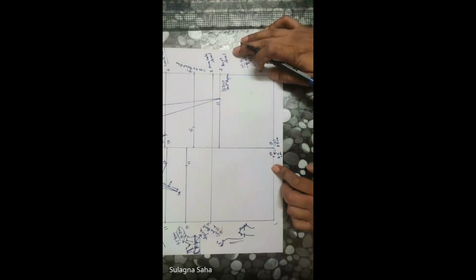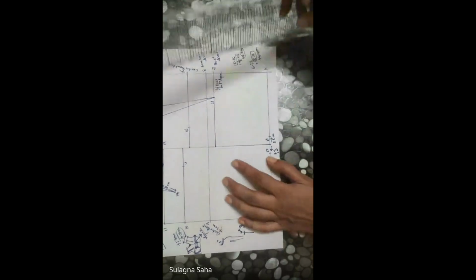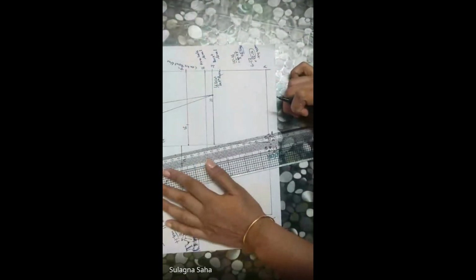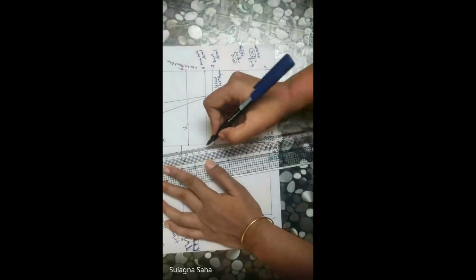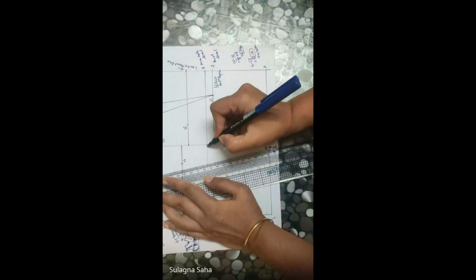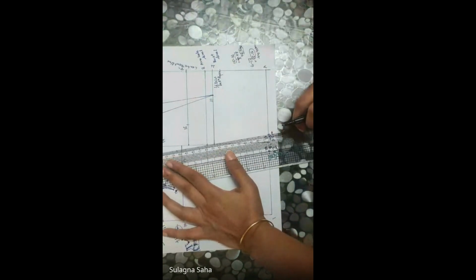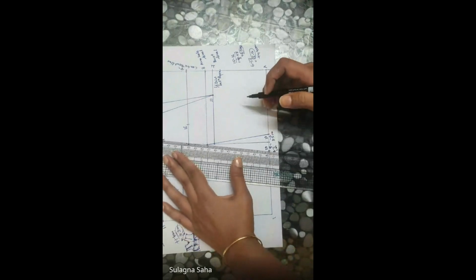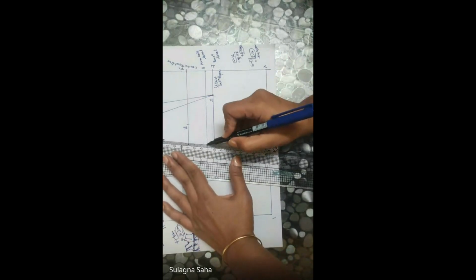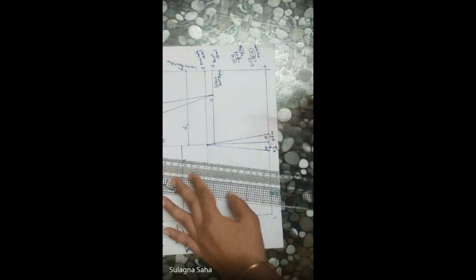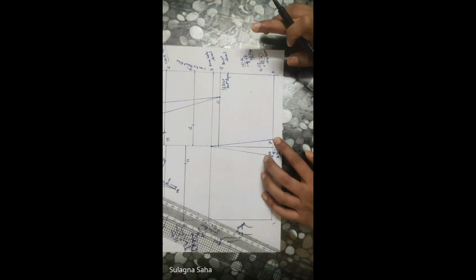Clear? Yes, ma'am. And we are going to join this with the armhole points. So this is going to be my armhole point. This is the armhole level. So this is the armhole point. We are going to join this straight. Okay. Yes, ma'am. Now when you measure this, you will see you also have a waist girth.